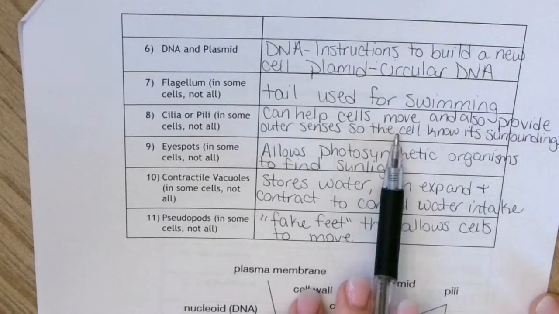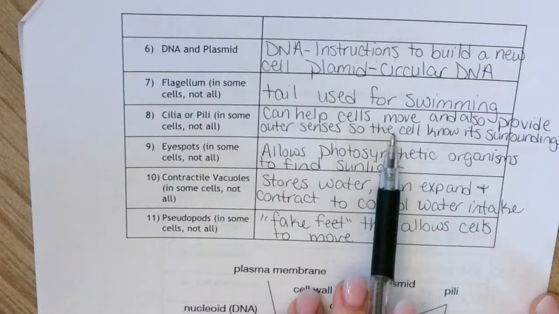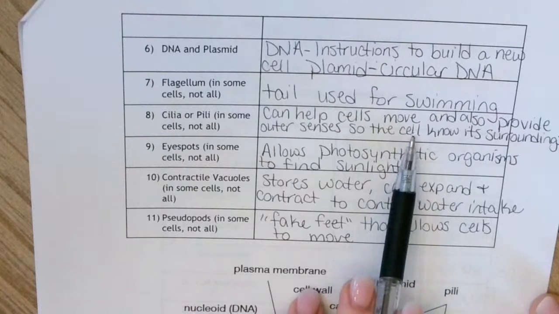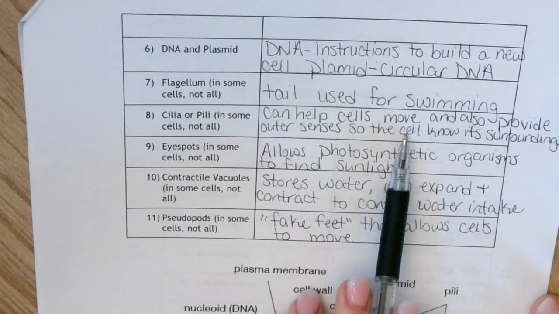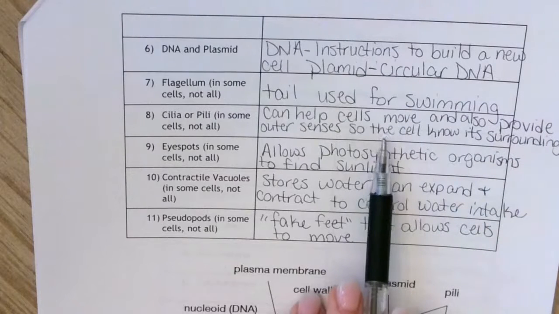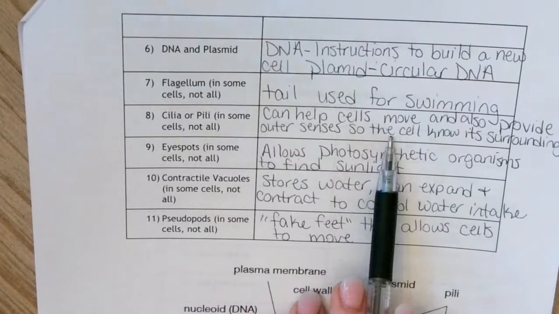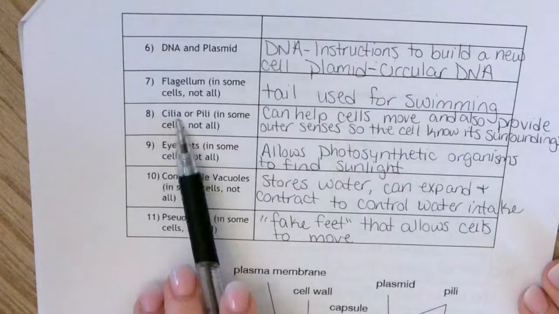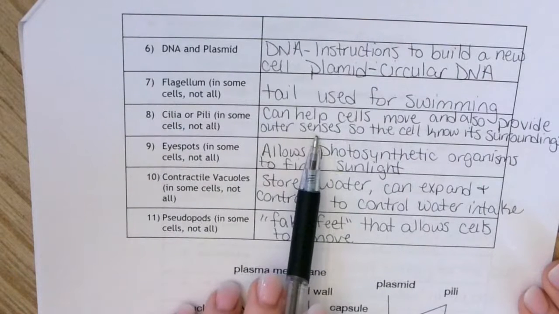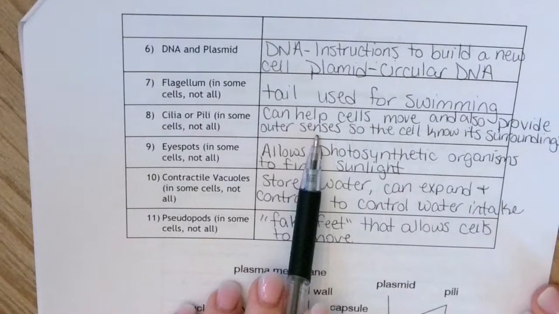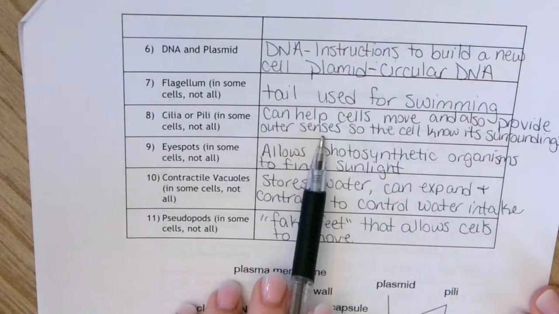Remember the eyelash example that I told you about earlier? So the eyelashes on our eyes allow us to sense when something is near our eyeball. So then when our eyelashes get touched by something, it automatically makes us want to shut our eye for protection. So the cilia and the pili are kind of like eyelashes. It allows the cell to know what's going on around it as it floats through the environment.